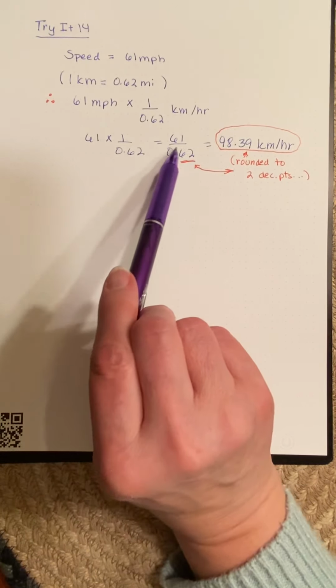The reason we round it to 2 decimal points is because we're dividing it by something that has 2 decimal points. So our final answer is 98.39 kilometers per hour.